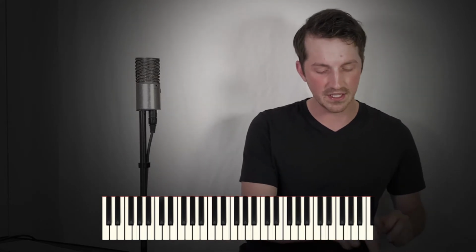So yes, there are only 12 notes, but those 12 notes repeat in higher octaves and lower octaves, stretched out across the entire note spectrum, no matter what instrument you're playing. Because if you've ever looked at the notes on a piano, it's A, B, C, D, E, F, G, and it starts over, A, B, C, D, E, F, G, starts over again, and so on and so forth.